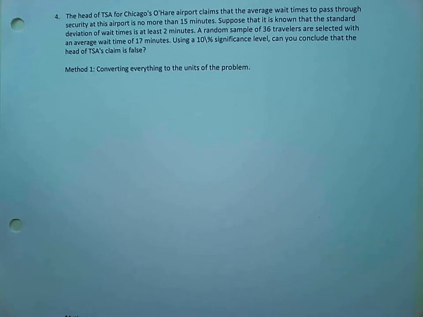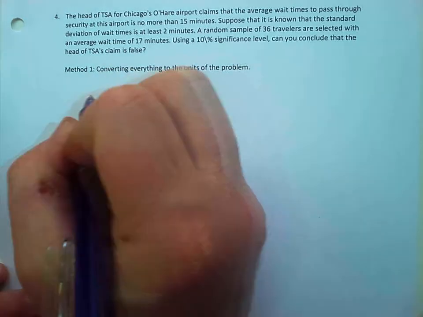The head of TSA for Chicago's O'Hare Airport claims that the average wait times to pass through security at this airport is no more than 15 minutes. Suppose that it is known that the standard deviation of wait times is at least 2 minutes. A random sample of 36 travelers are selected with an average wait time of 17 minutes. Using a 10% significance level, can he conclude that the head of TSA's claim is false?